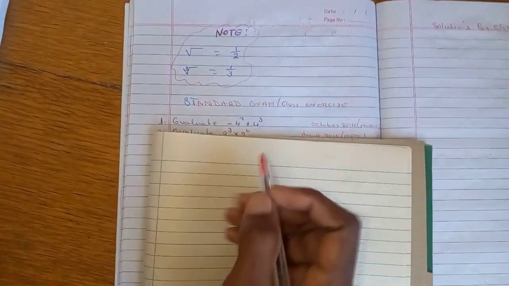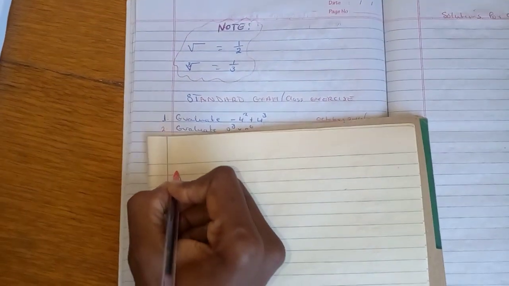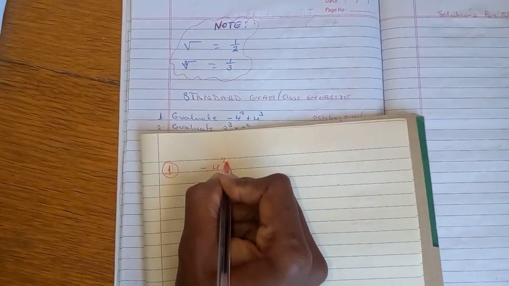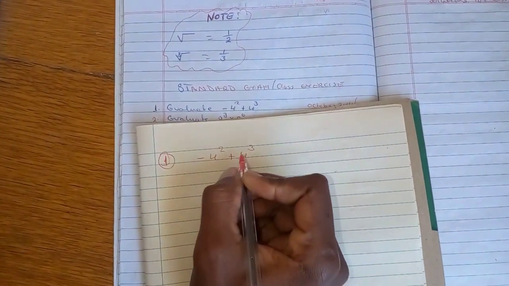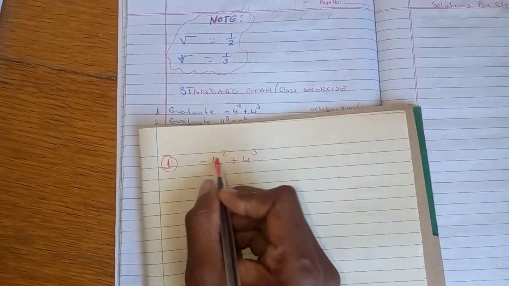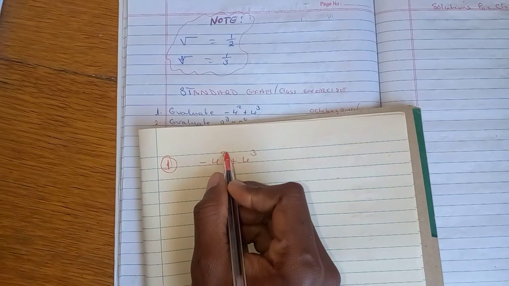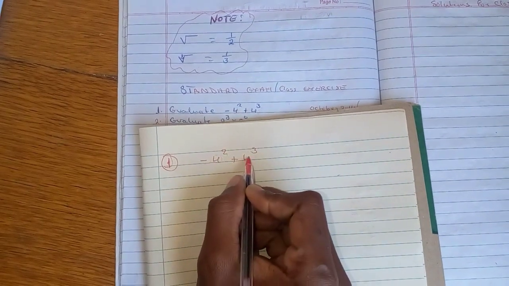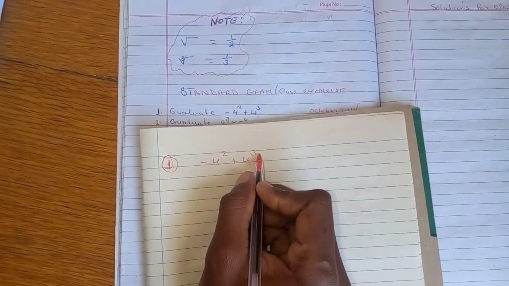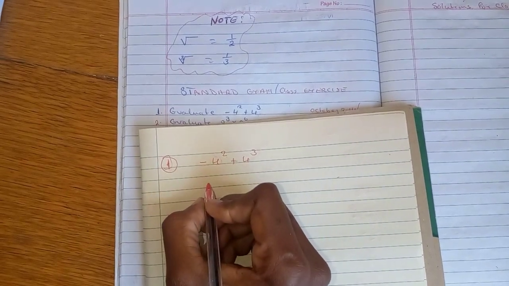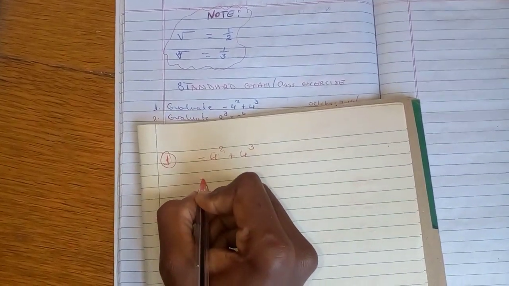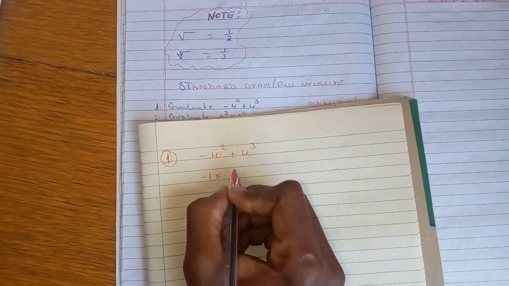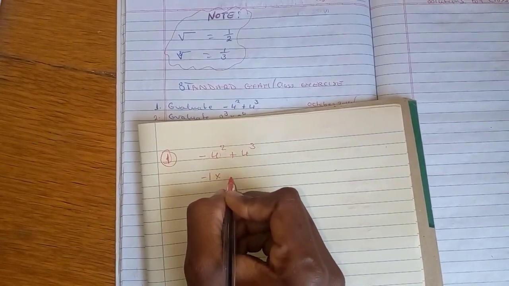Number 1 says we should evaluate -4 to the power 2 plus 4 to the power 3. How do we do this? It's very simple. Keep in mind that this negative is not raised to any power, but this 4 is raised to power 2, and this other 4 is raised to power 3. So the negative is written as a coefficient of -1 times 4 raised to power 2. It simply means 4 times 4, which is 16.